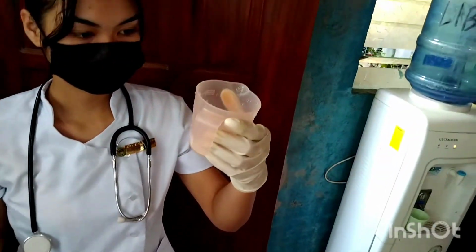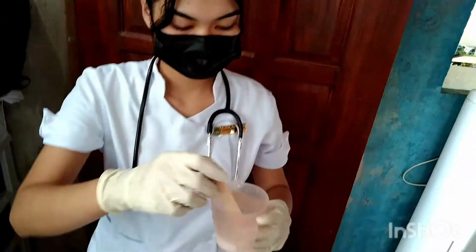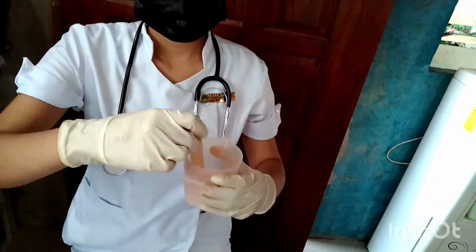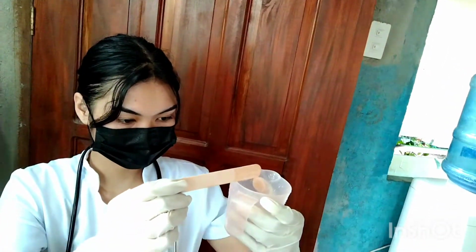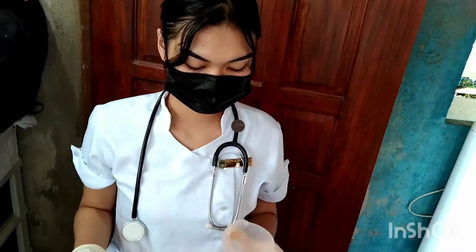Next is to prepare feeding container to administer formula. Have tube feeding at room temperature because cold formula may cause gastric cramping and discomfort because the liquid is not warmed by mouth and esophagus.